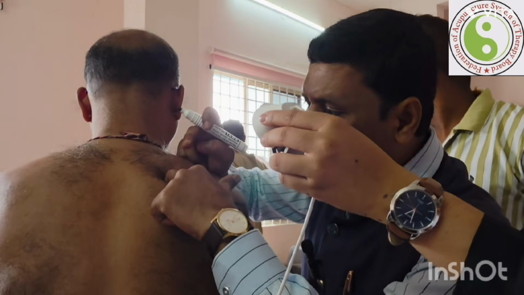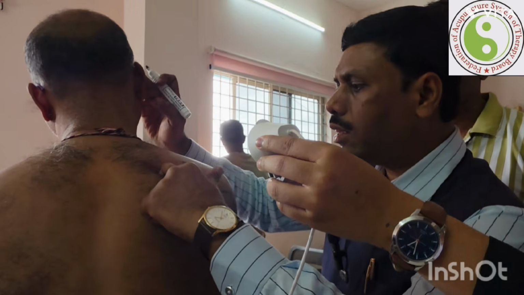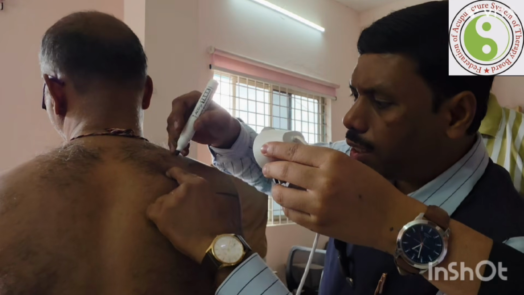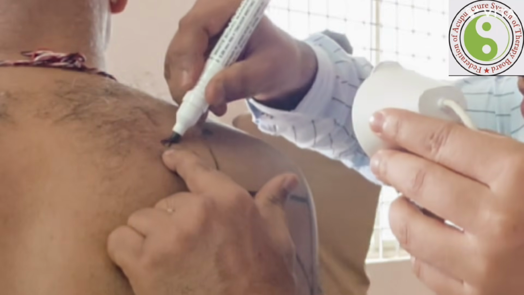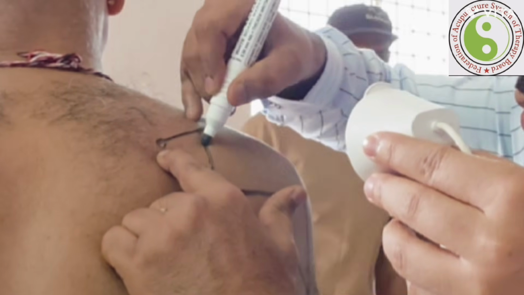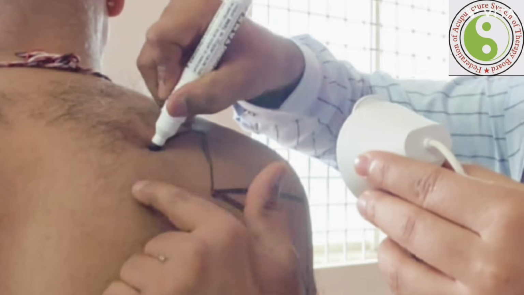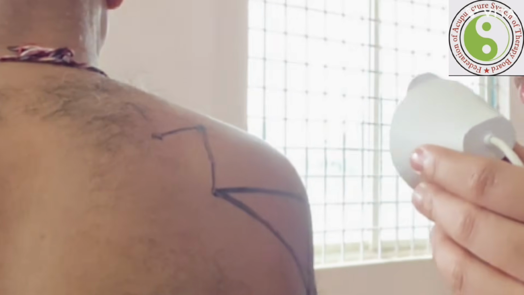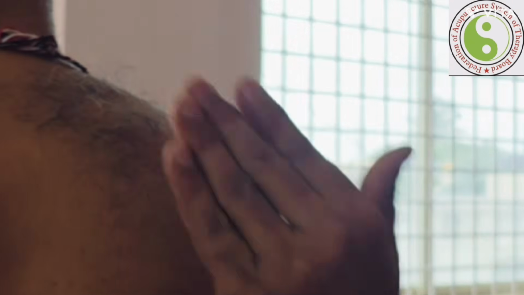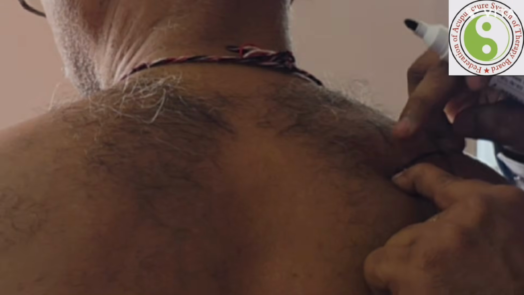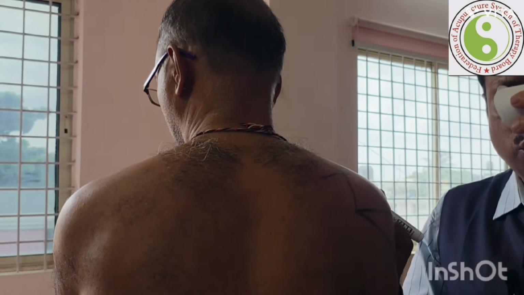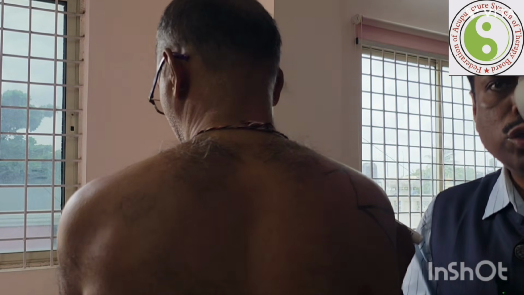Bing Feng means grasping the wind, that is SI12. SI13, you come down, this is the spine of the scapula, where it ends, that is known as small intestine 13, called Chu Yuan. This is SI13 on the medial side. These points are really zigzag in level. Then further, the 14th point is known as Qian Wei Shu.